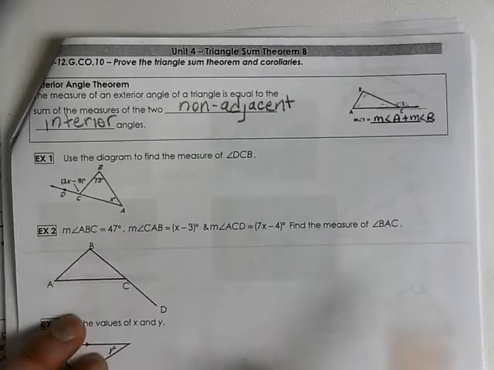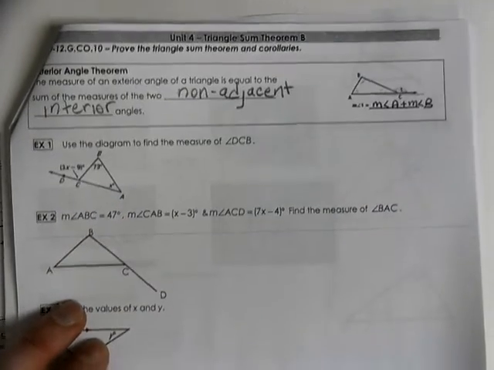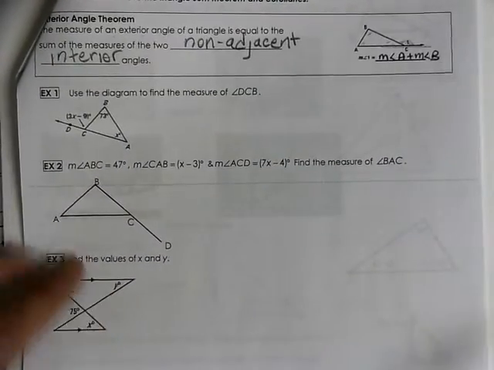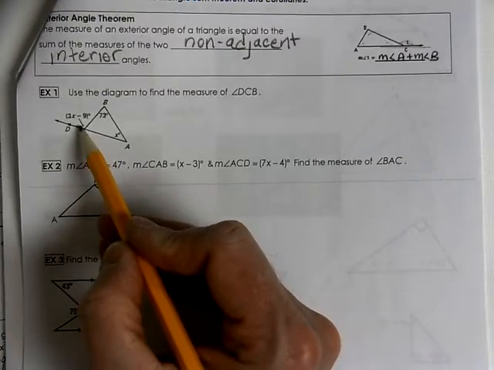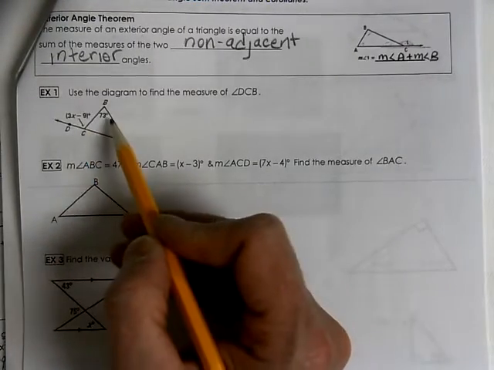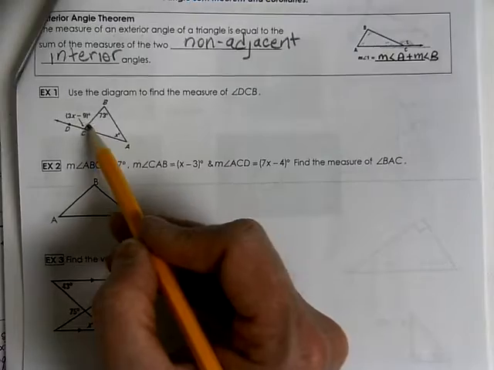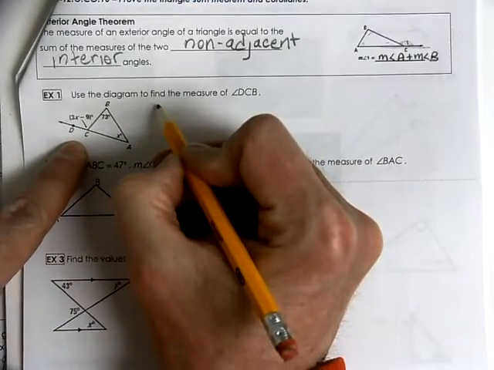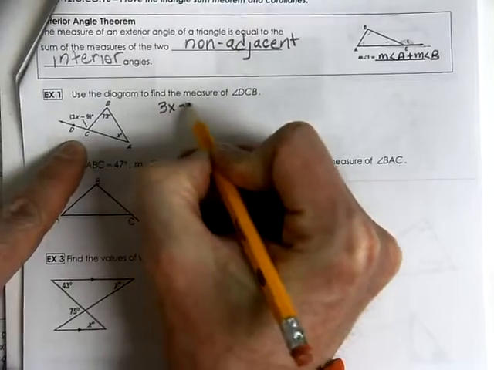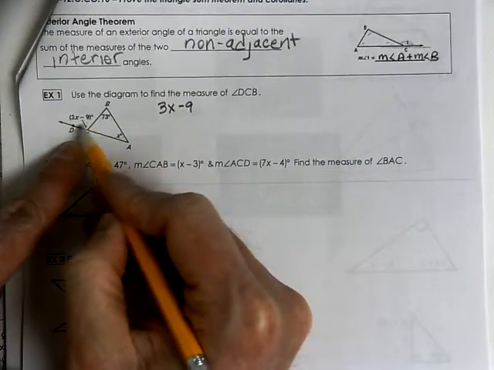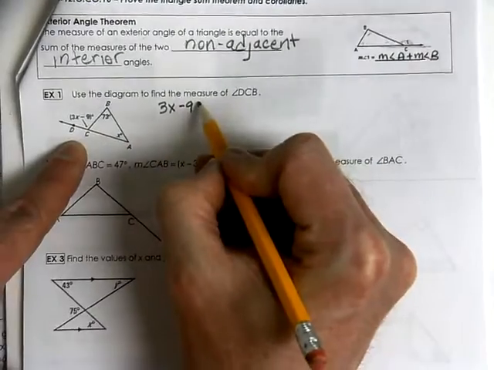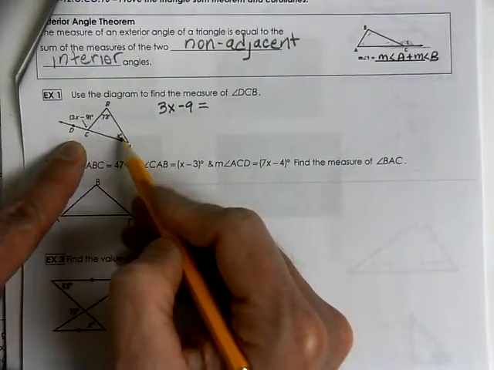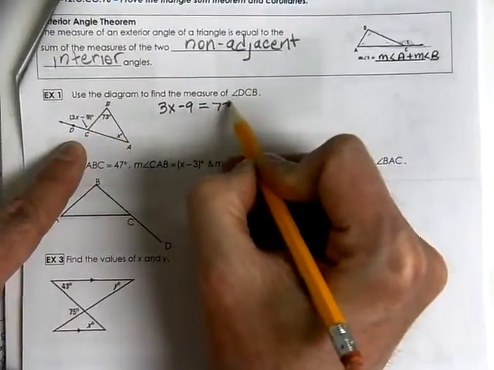So let's come over here to example number 1. We're going to use this idea. We notice we have an exterior angle, and we have our measurements of the non-adjacent interior angles. So we're going to have 3x minus 9. The exterior angle is going to equal the two angles that are on the inside.